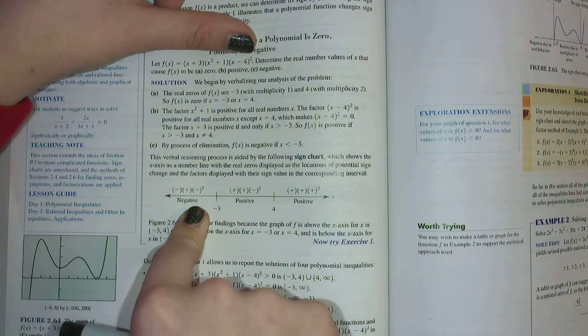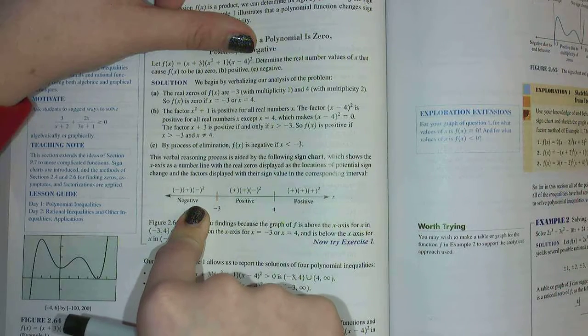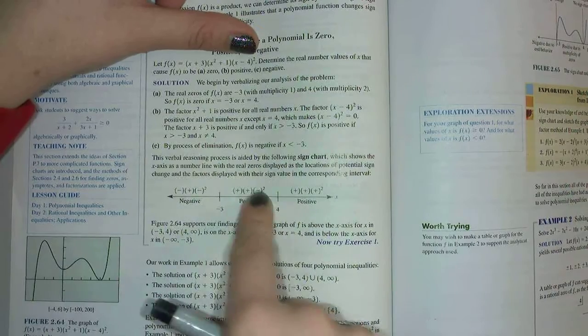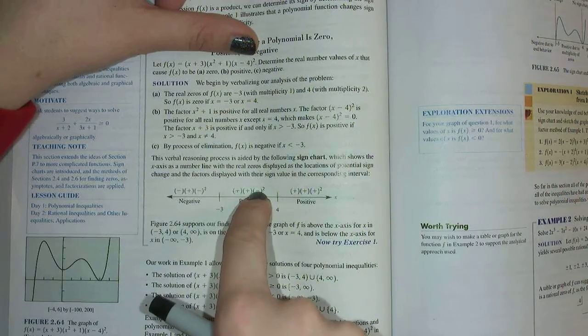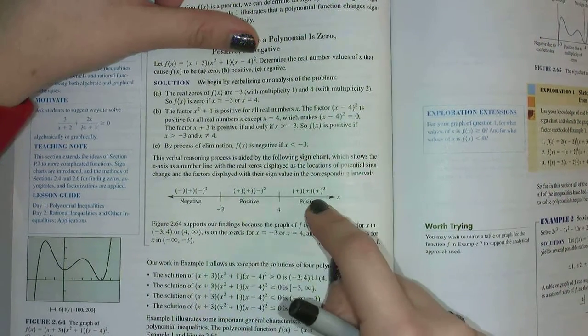Well, so if it's an odd number of negatives, it's negative. So like if all 3 were negative, it would be negative. If 2 are negative, it's positive. That's essentially what we have here, 2 negatives.